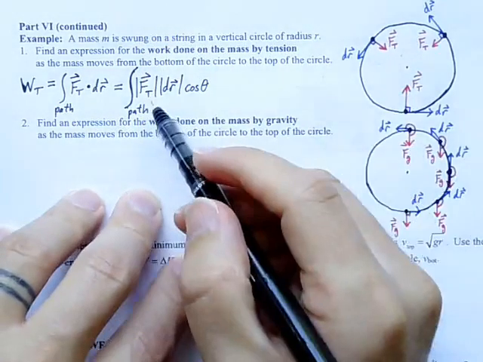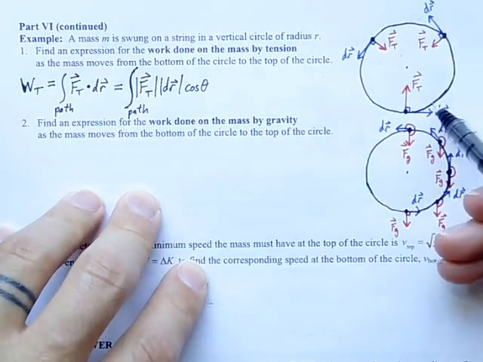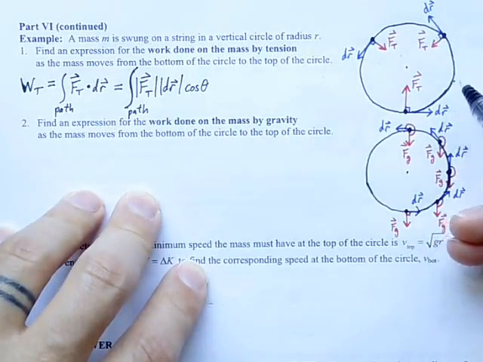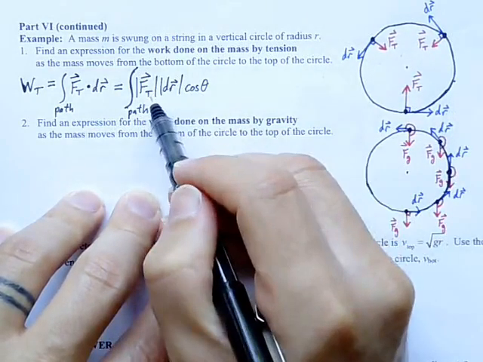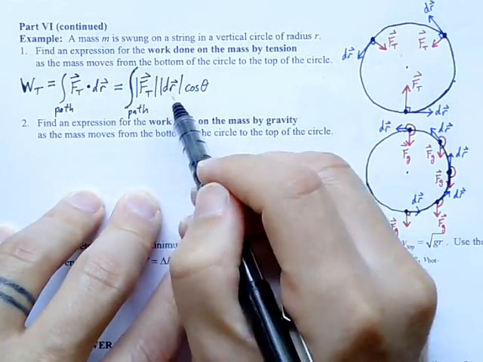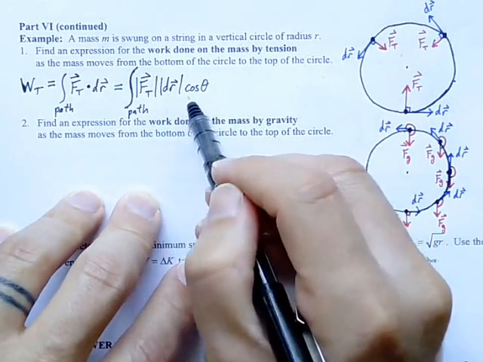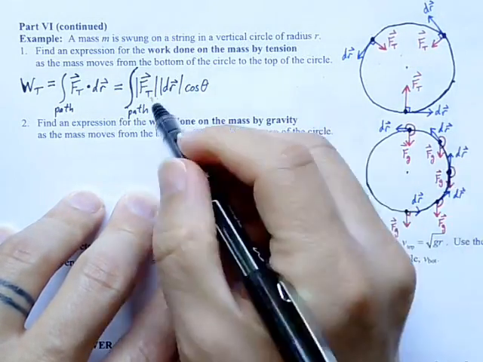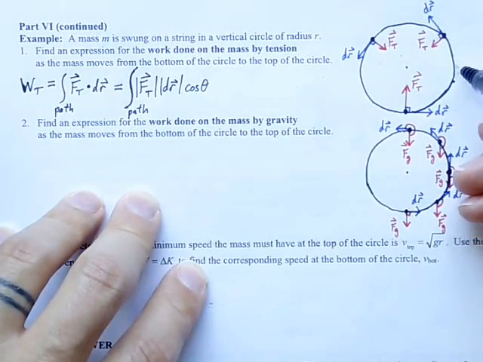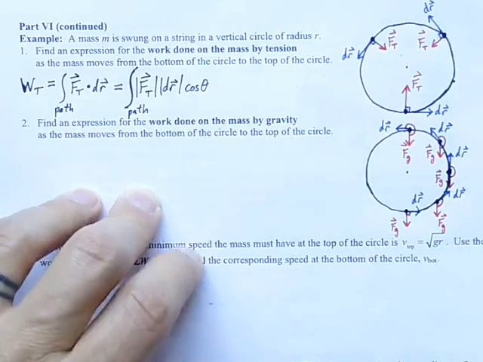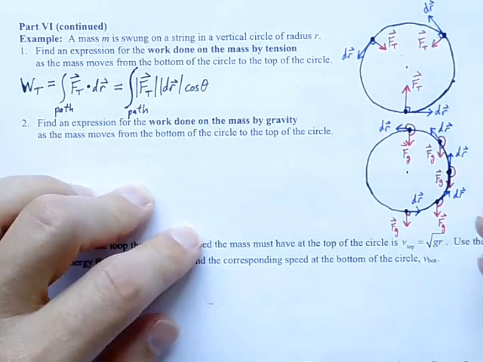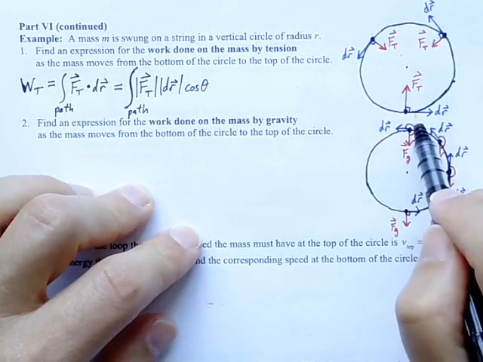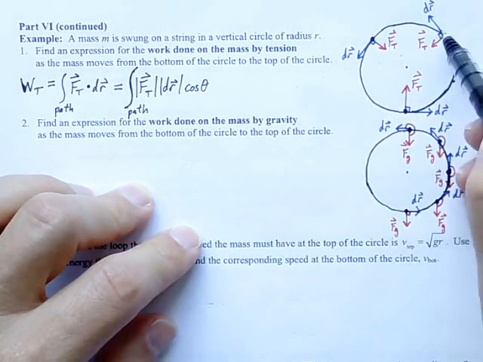The idea here being that at every point on the path, you would take the magnitude of the tension at that point times a little displacement magnitude at that point times the cosine of the angle between those two vectors at that point, and then add up the results of this product at every single point along that path. But we can quickly see that the tension and the displacement are always going to be perpendicular to each other.